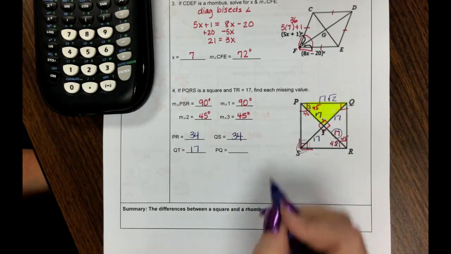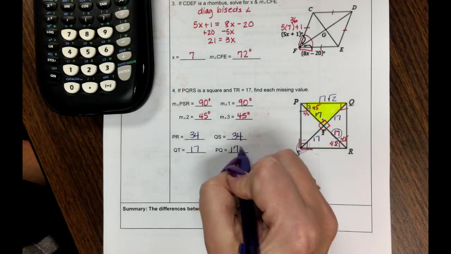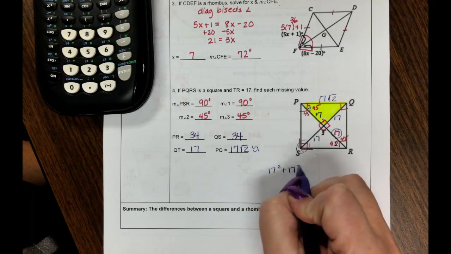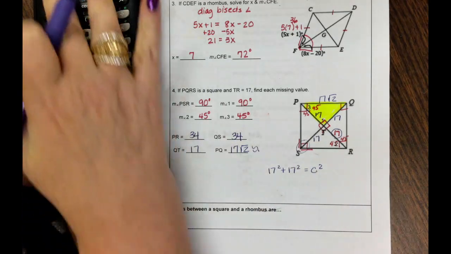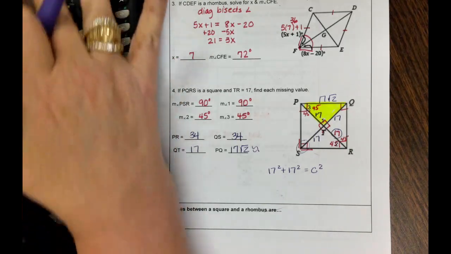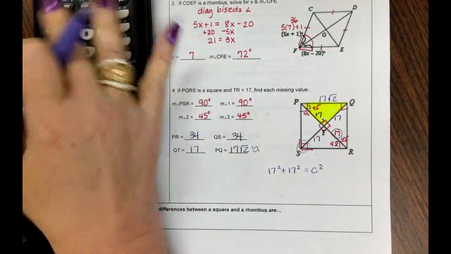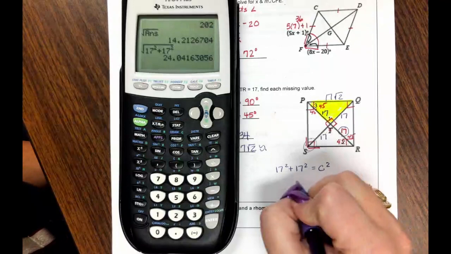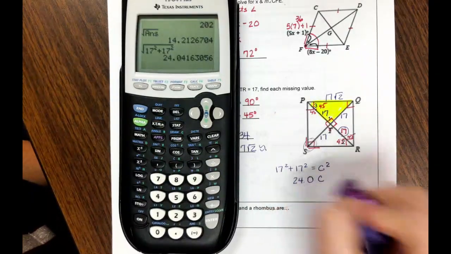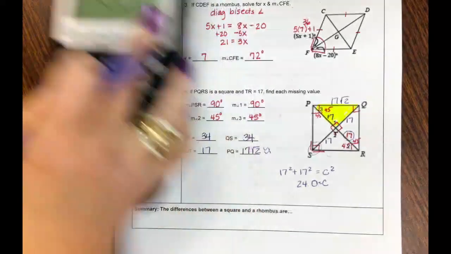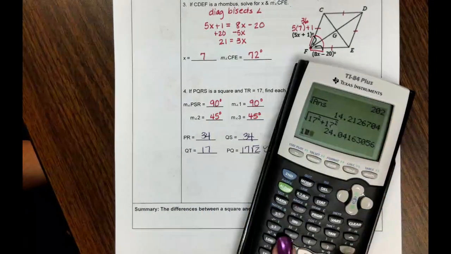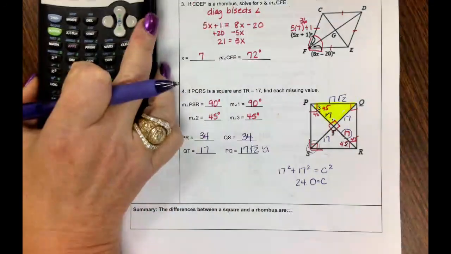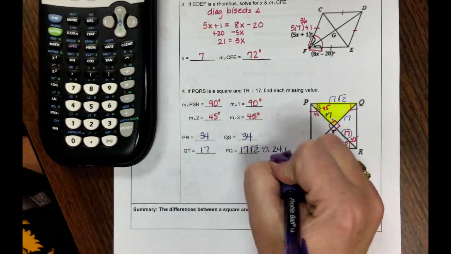So if you don't see that, that's okay. You could do 17 root 2, or you could do 17 squared plus 17 squared is equal to c squared. The square root of 17 squared plus 17 squared, you can type it in like that, you get 24.04, or 24.0 rounded to the nearest tenth. Now, just so you can see it, look at 17 root 2. 17 times the square root of 2 is 24.0. So you get the same answer. It's just that one is approximate and one is exact.